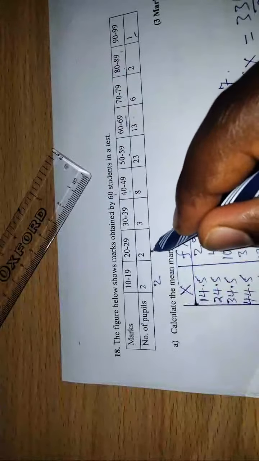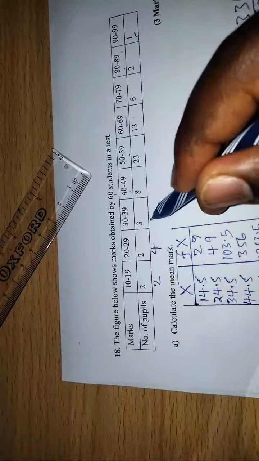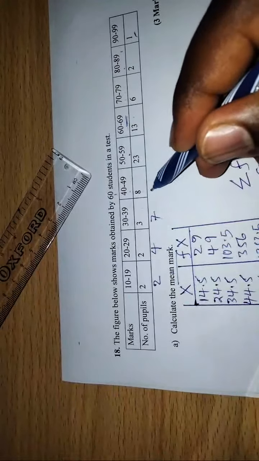We start with 2, then add 2 to get 4, then add 3 to get 7, then add 8 to get 15, then add 23 to get 38, then add 13 to get 51, then add 6 to get 57, then add 2 to get 59, then add 1 finally to get 60.